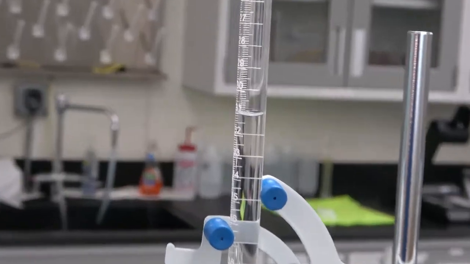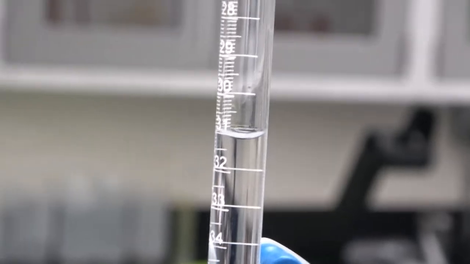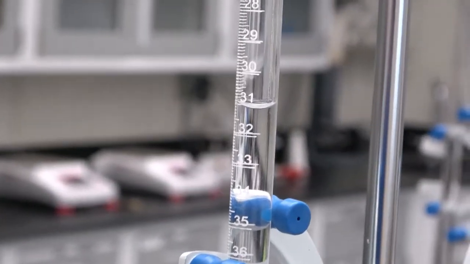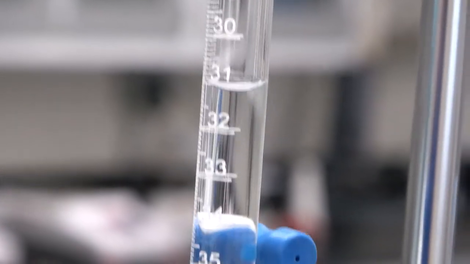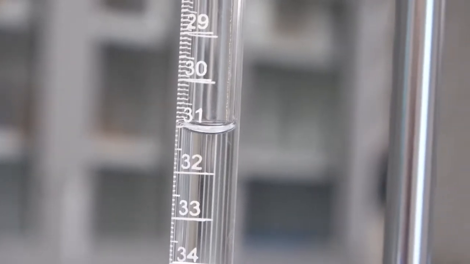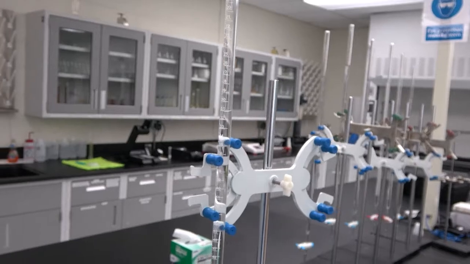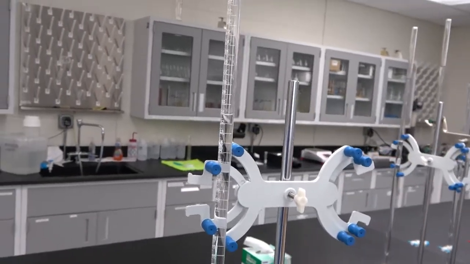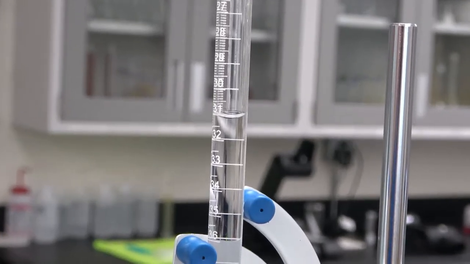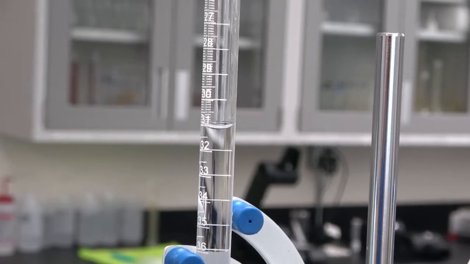We can see that the volume is in between the marks of 31.0 and 31.1, which means that it is 31.05. Now, since we said that we added an extra drop, the real final volume was 31.00 milliliters. And that's the number we're going to write on our table.